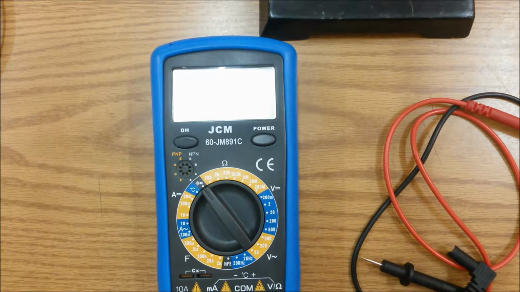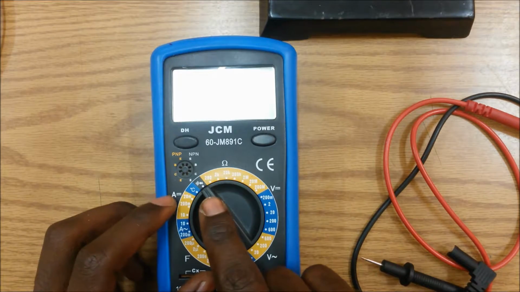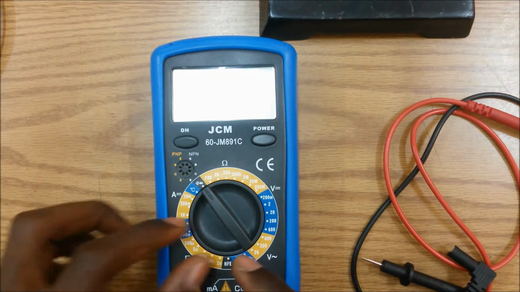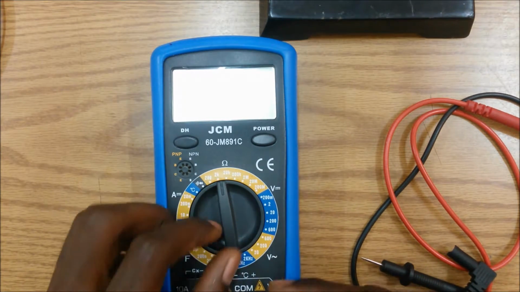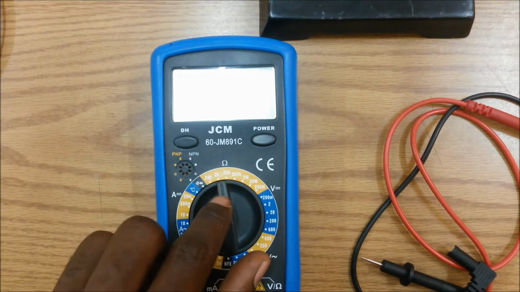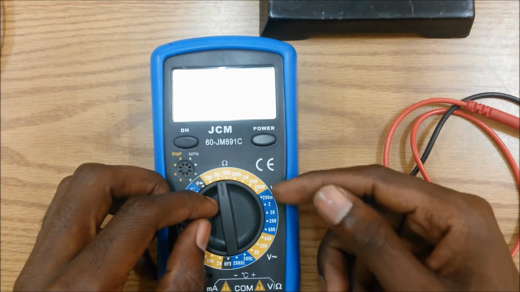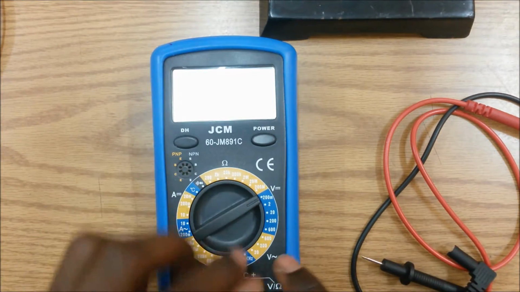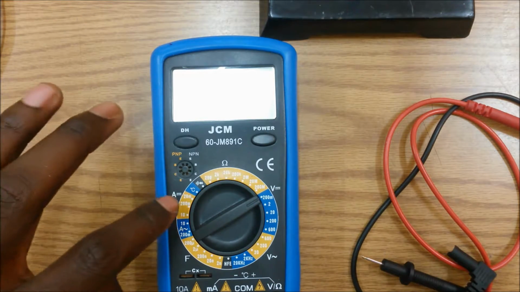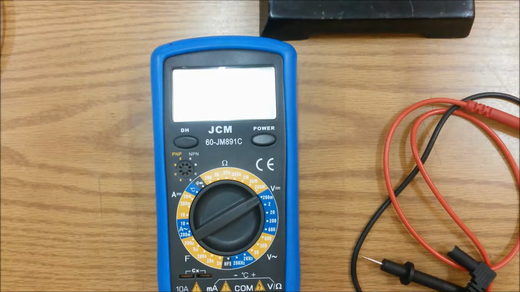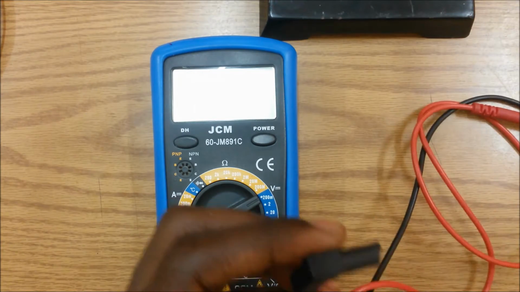Alright, so in order to measure these electrical parameters, all we need to do is place our pointer on the dial, which lists all the quantities which can be measured. So in this case, if we want to measure resistance, we would simply place the pointer on the resistance portion of the dial. If we were to measure direct voltage, we would place it accordingly. Alternating voltage, we would place it accordingly. Likewise, if we were to measure capacitance or current, right? So that's just how you would set up the multimeter to measure whatever you are measuring, right?